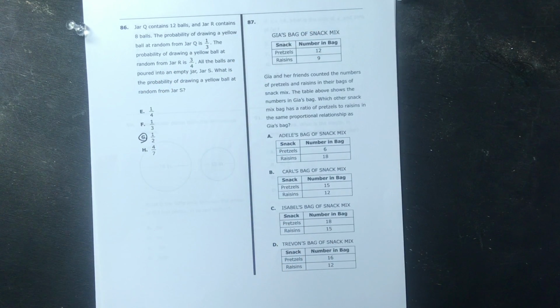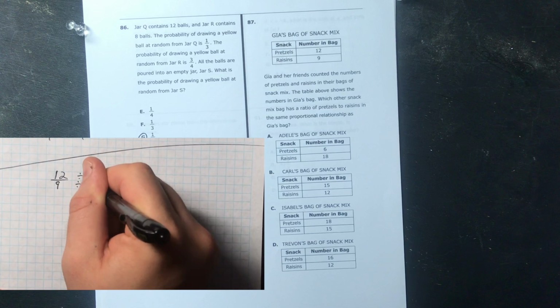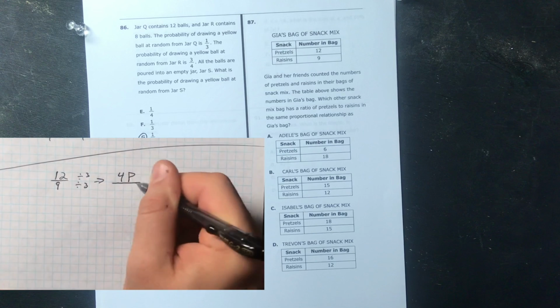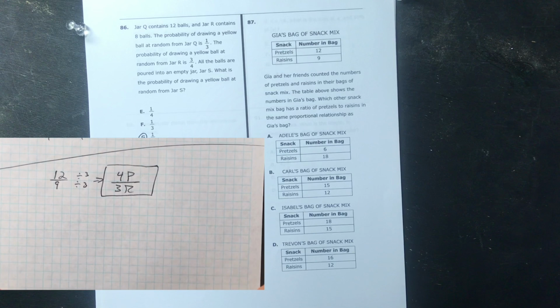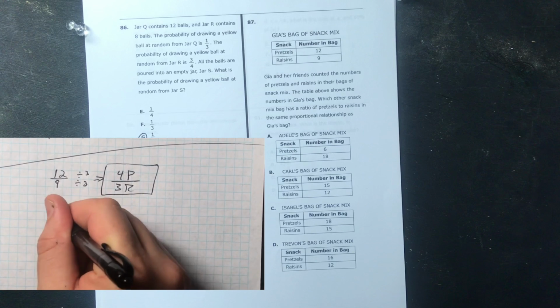Gia and her friends counted the number of pretzels and raisins in their bags of snack mix. The table above shows the number in Gia's bag. What other snack mix bag has a ratio of pretzels to raisins in the same proportional relationship as Gia's bag? Okay, so we are looking for a ratio of 12 to 9, which is reduced 4 to 3. So that first one is wrong, totally.